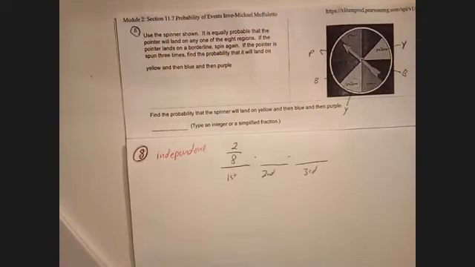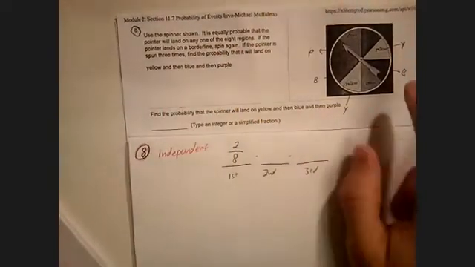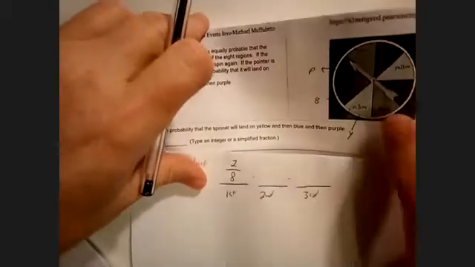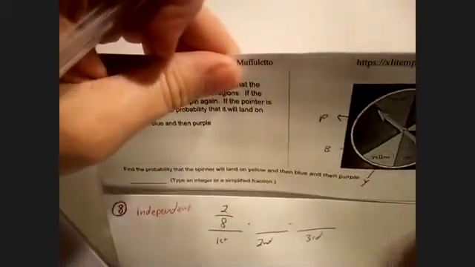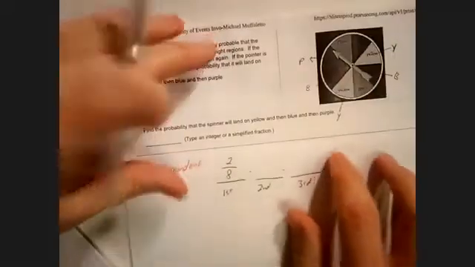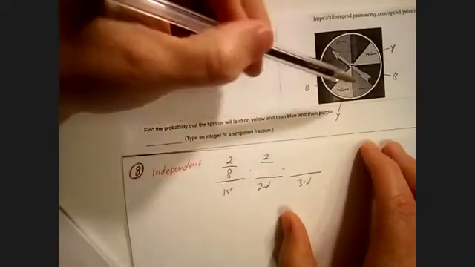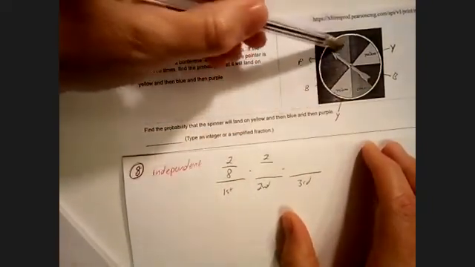Then the next one is blue. So this is the one we might have to change because this corner here may be blue, but I'm not sure. But for sure, these two guys are blue. So for now, I'm going to put 2, and then it's a total of 1, 2, 3, 4, 5, 6, 7, 8.